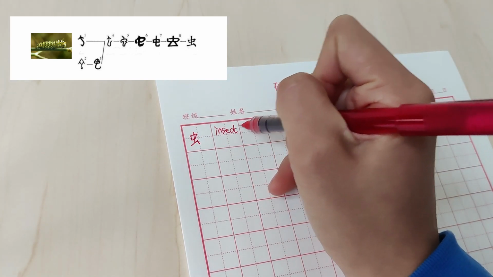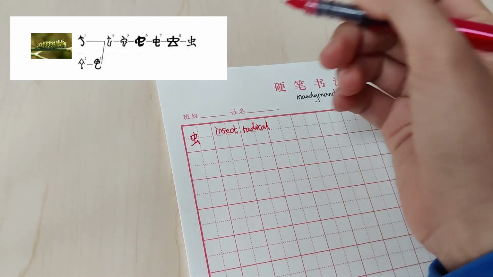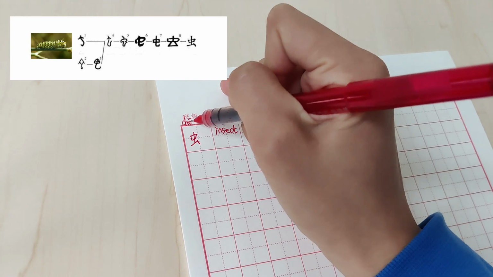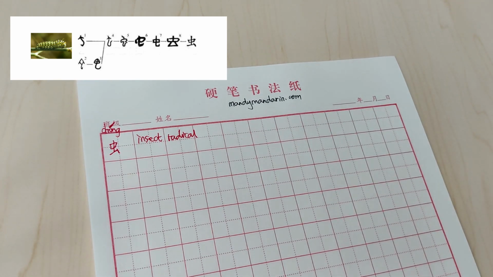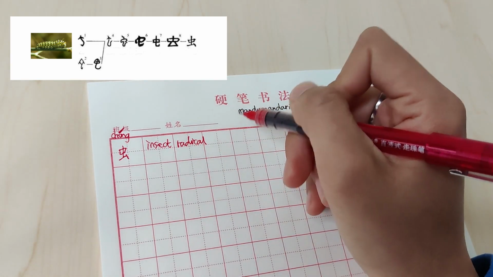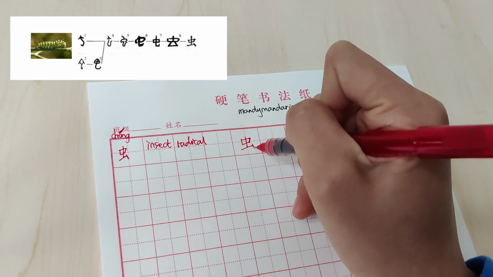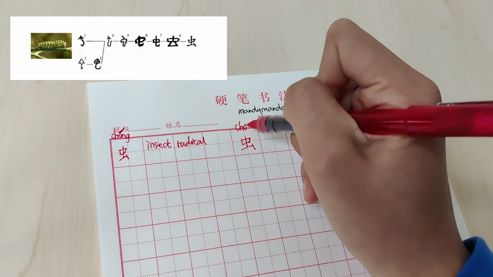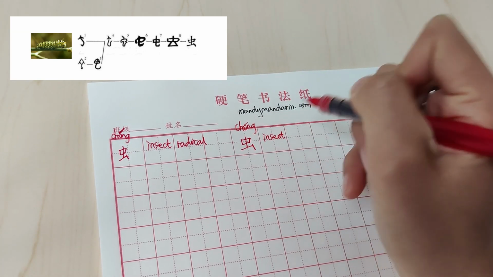insect radical. And the insect radical is 虫. And the original form of the 虫, it looks like this. 虫 meaning insect.